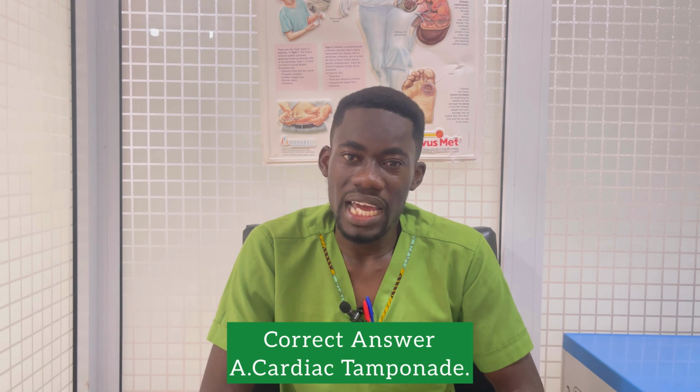Cardiac tamponade will be least expected as a complication when there's a third degree heart block. And so per this question, our right option will be cardiac tamponade, because all these complications will happen when there's a third degree heart block, with the exception of what? Cardiac tamponade. That makes cardiac tamponade the correct answer.